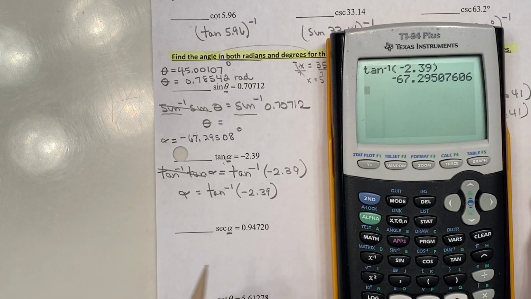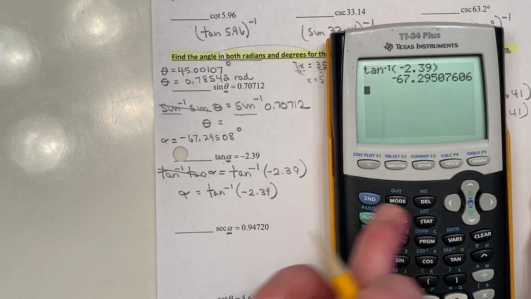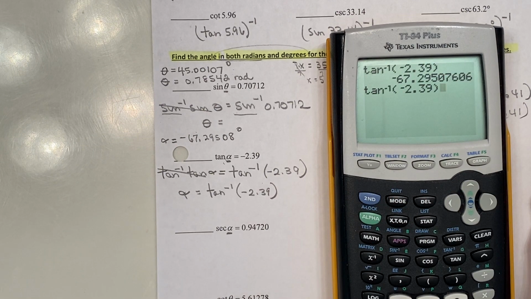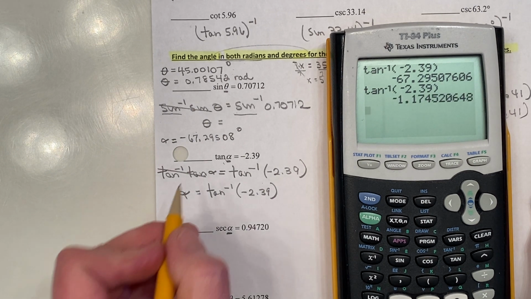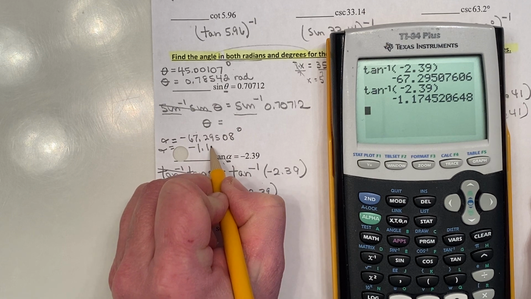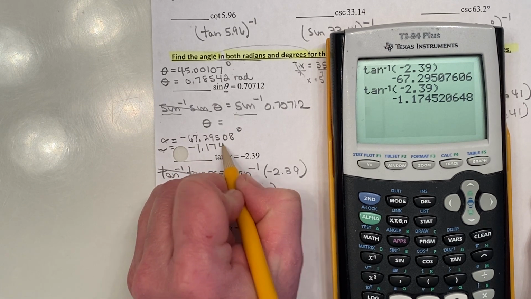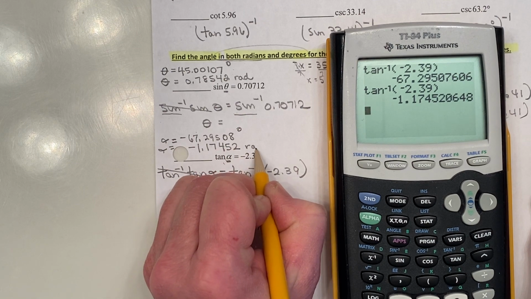We'll go back to mode, change it to radian, come back up here and grab this, press enter. So theta equals negative 1.17452 rads.